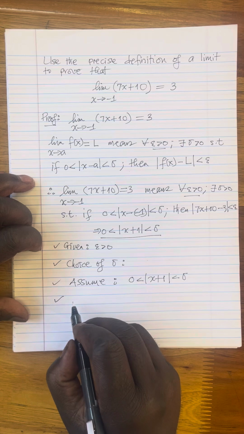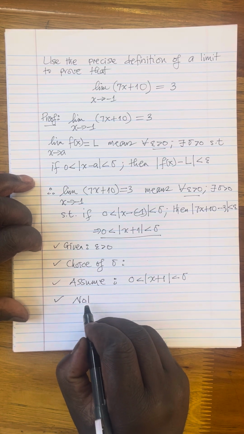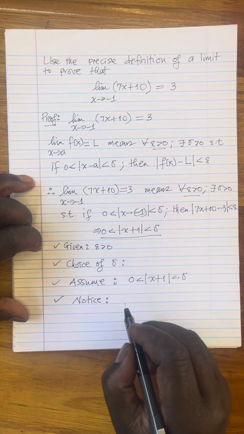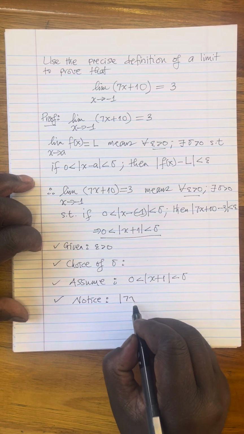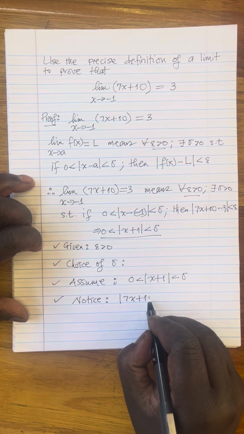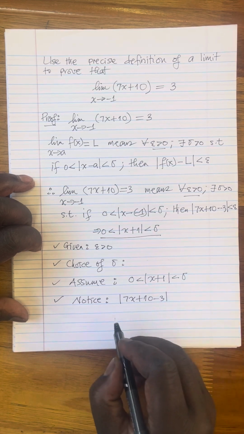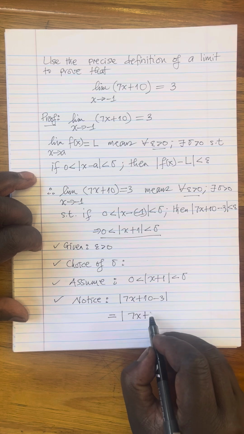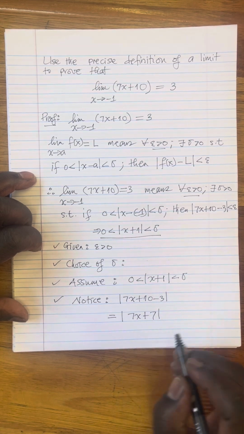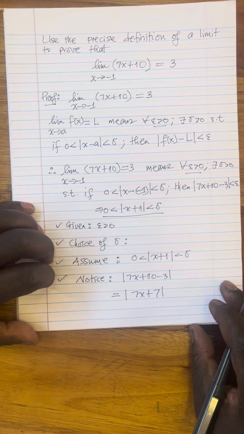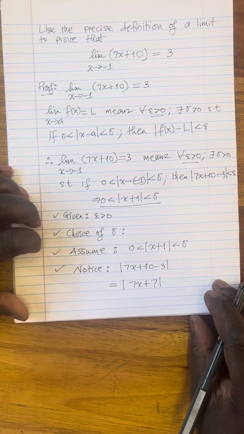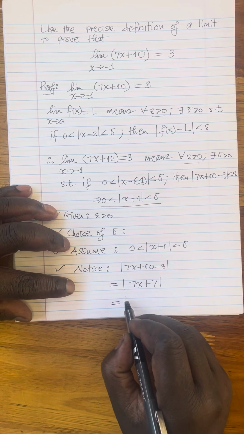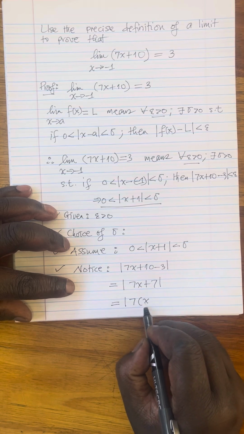In step number 4, we notice that this expression here can be simplified, which is the absolute value of 7x plus 10 minus 3 simplifies to the absolute value of 7x plus 7, because 10 minus 3 is 7. And factorizing the expression over here, 7x plus 7, we obtain the absolute value of 7, open brackets, x plus 1.